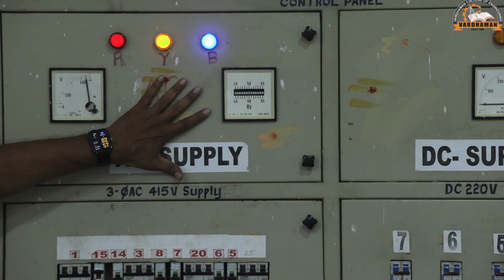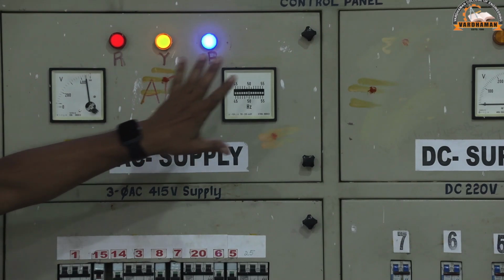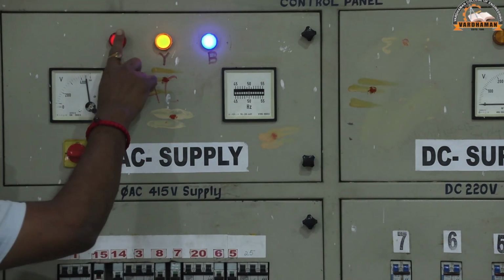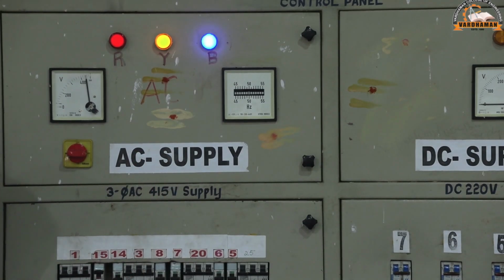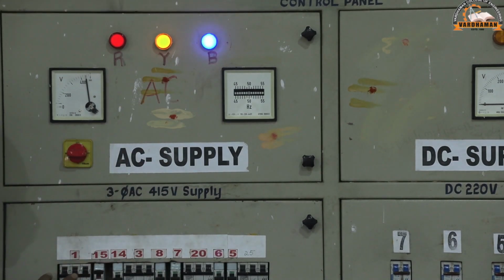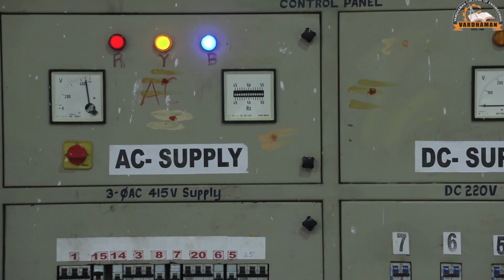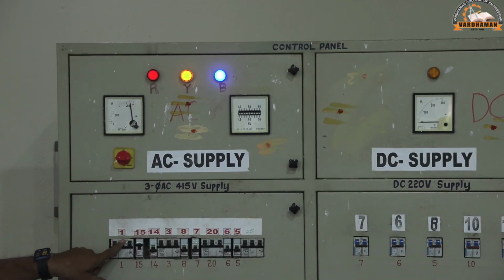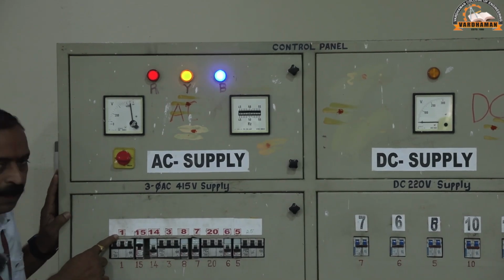First we will get three-phase voltage. After that, this section is the AC supply from the three-phase system. If you take one phase and one neutral, that will be single-phase voltage. If all three phases are taken, that will be three-phase voltage. All three phases are connected to an MCB individually. Here you can see one.